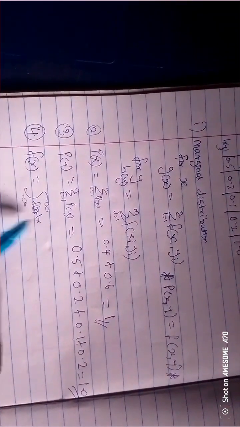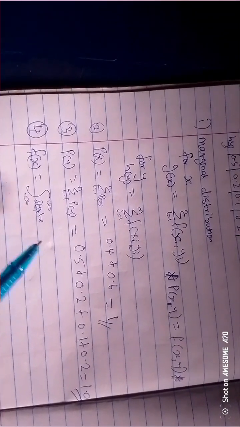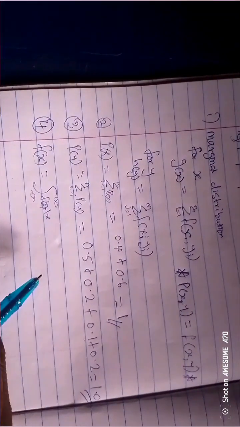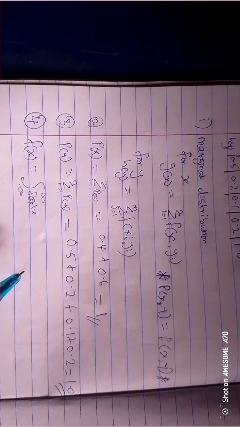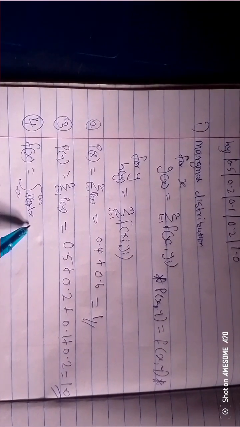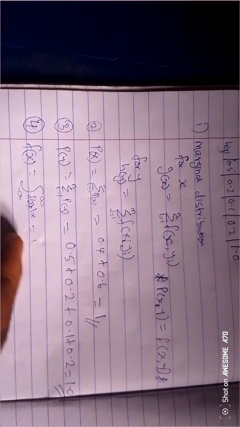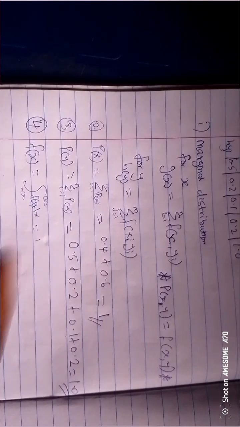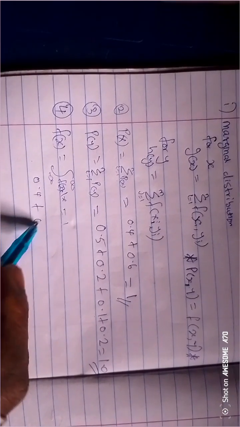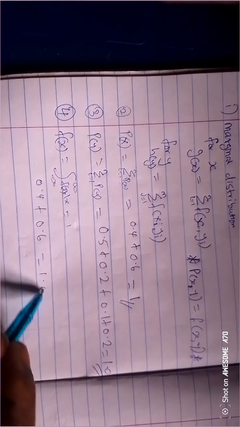Working with this now, we're still going to add everything together. Everything here must be equal to 1. This is a property. So it becomes this plus this for x: 0.4 plus 0.6, giving me 1.0. If you want to put just 1, you're free.